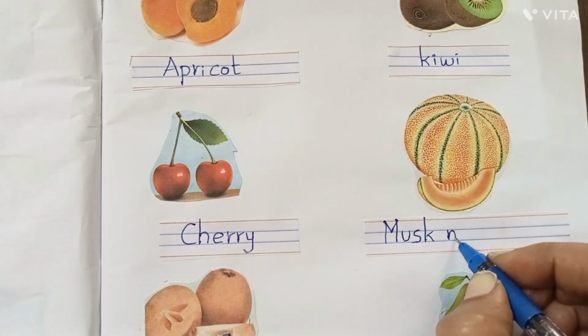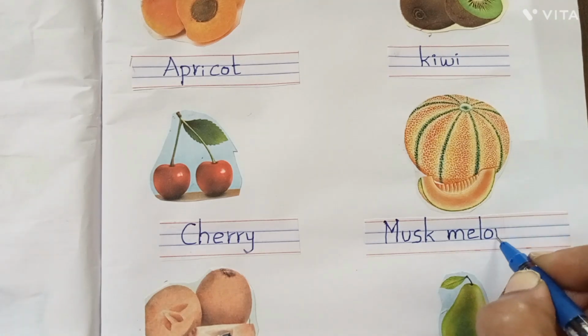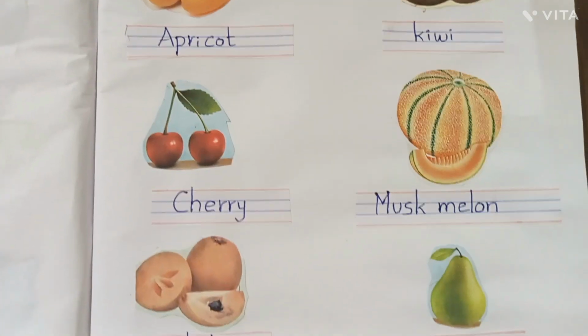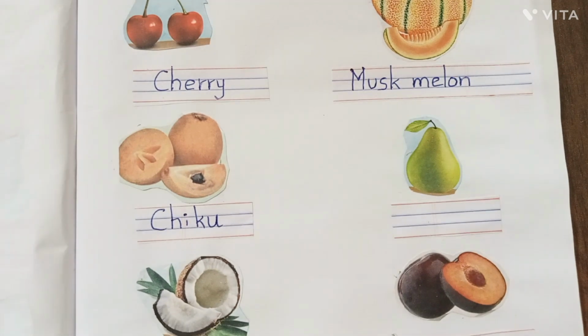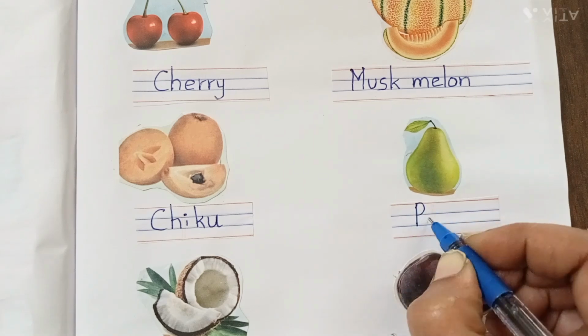M-U-S-K. Musk. Melon. M-E-L-O-N. Melon. M-U-S-K. Musk. M-E-L-O-N. Melon. Muskmelon. This fruit is pear.